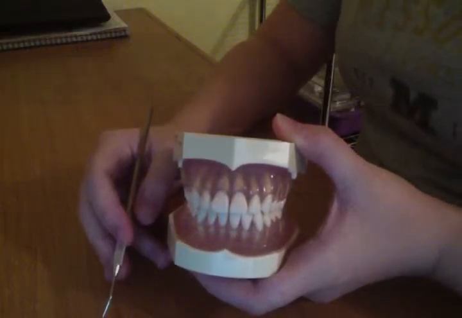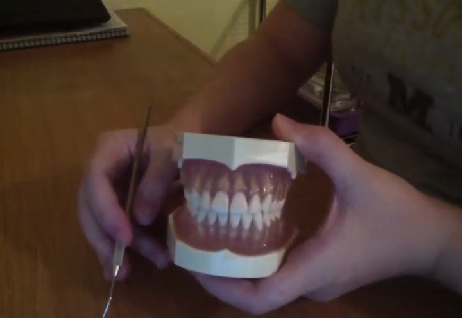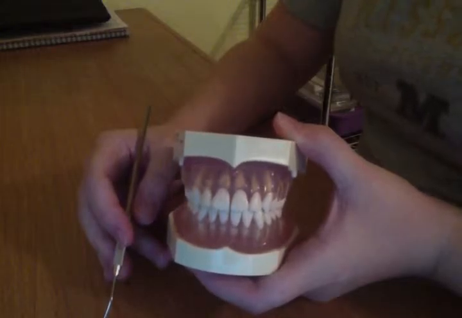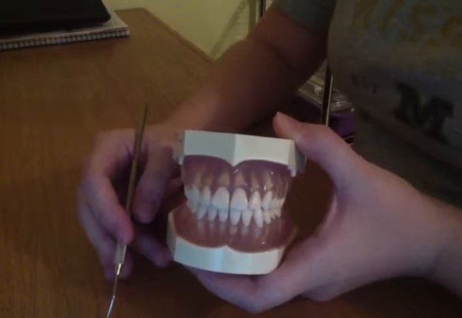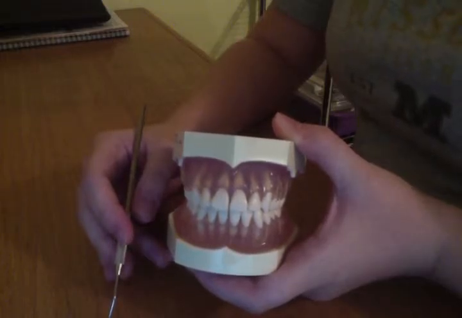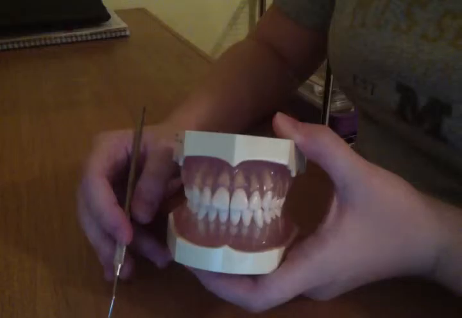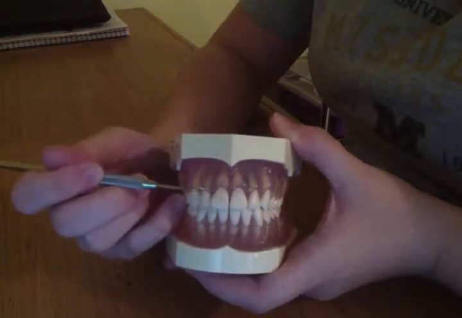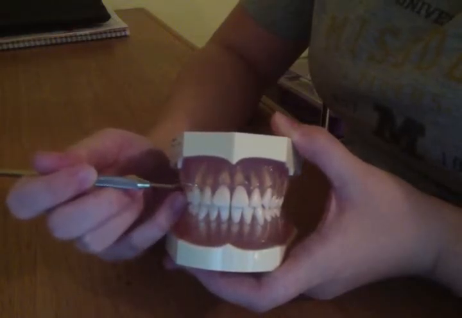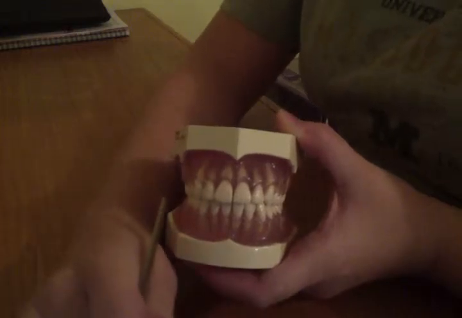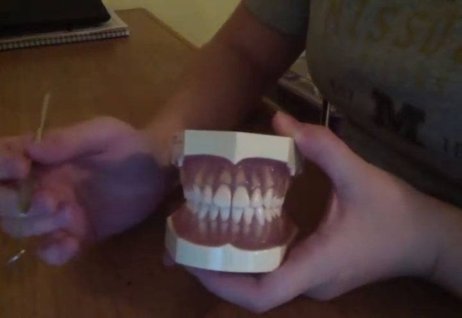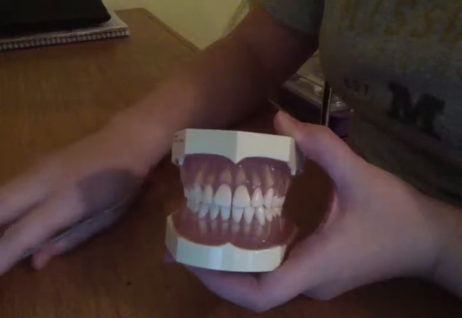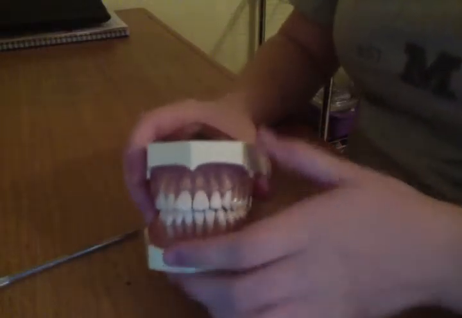So for my video, I'm going to explain how to tell if a tooth is the left or right central incisor or left or right lateral incisor. You can first distinguish between the central and lateral incisors by looking at the size. The central incisors are quite a bit larger than the lateral incisors. And then if that doesn't work, you can look at the crown to root ratio.